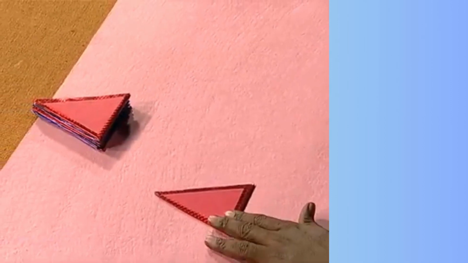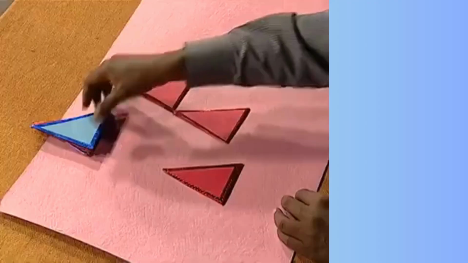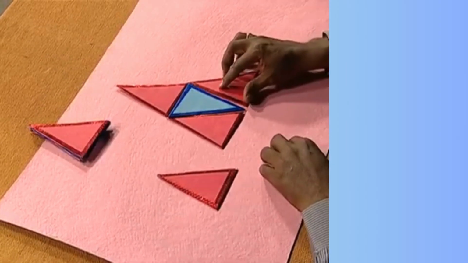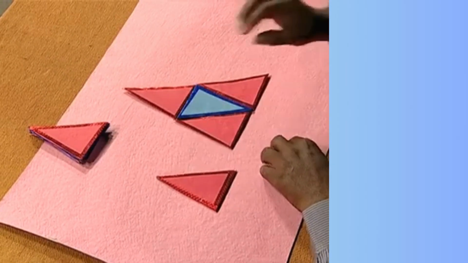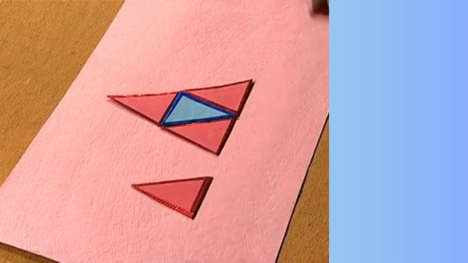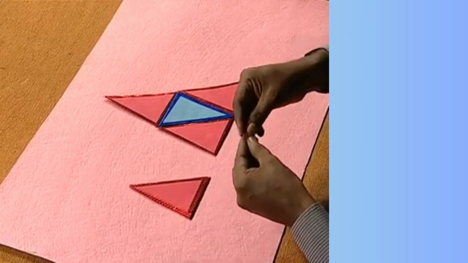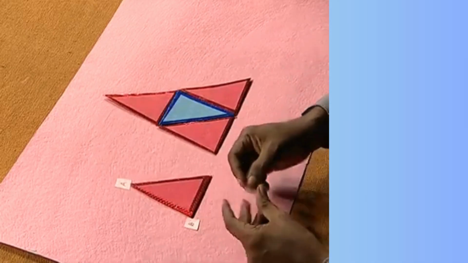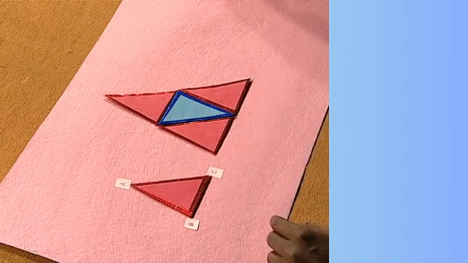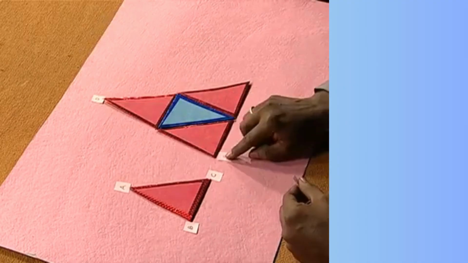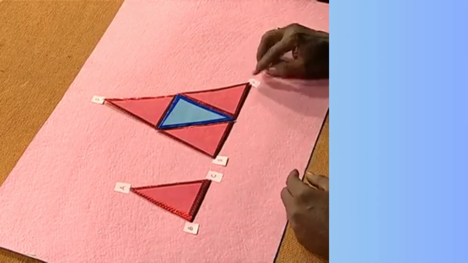To establish the relation, we arrange these triangles in this manner. Now, we have triangle ABC and triangle DEF.